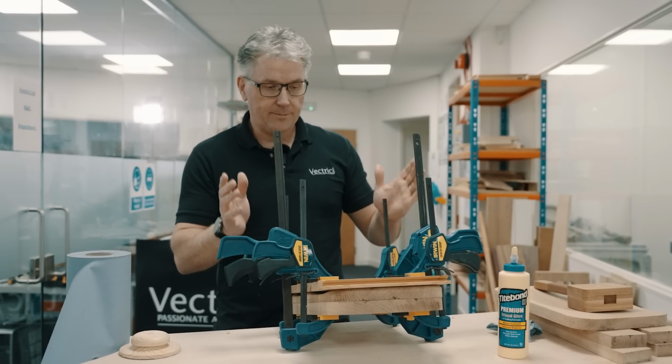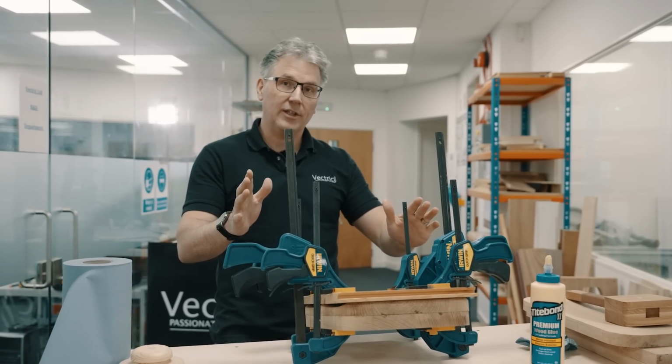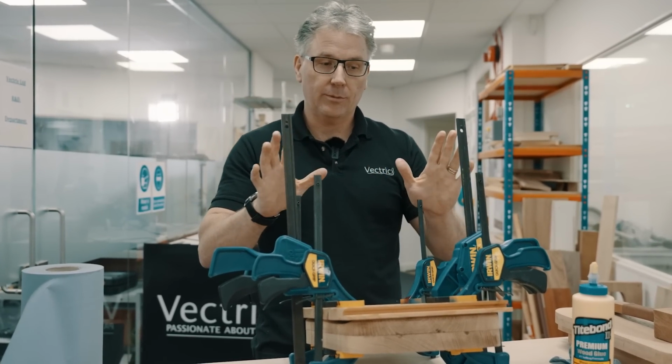Okay, so I got that all clamped up. We're going to let that dry, do a little sanding around the edges, then glue in the legs. And that should be it.